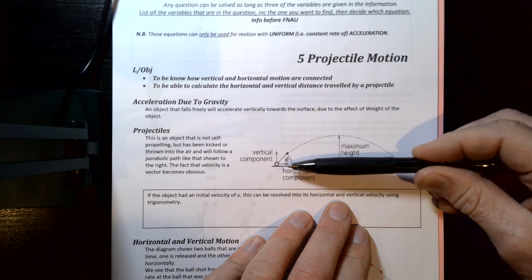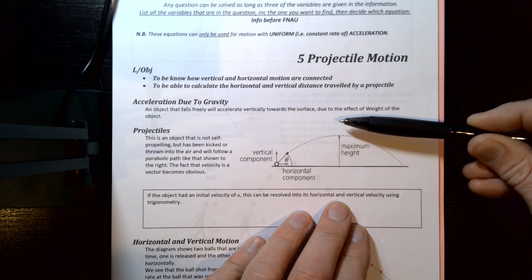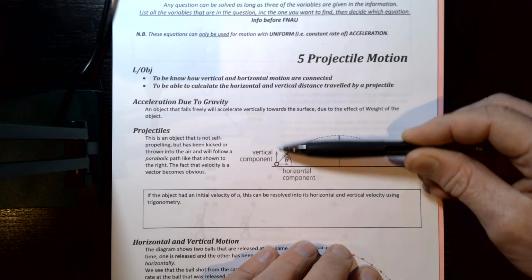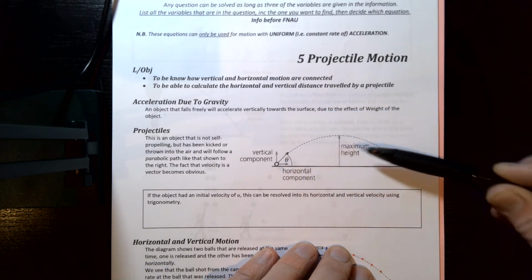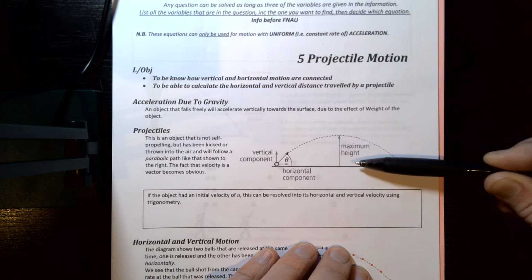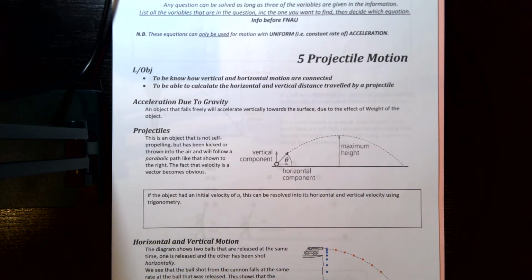When it's going upwards, it's slowing down because of the acceleration due to gravity. Okay, but if it's straight up and down, it will stop, then come back down. Here, it's still going to be moving sideways all the time. So when it stops going up and starts going back down, it is still moving sideways. And that's the crucial idea of it.